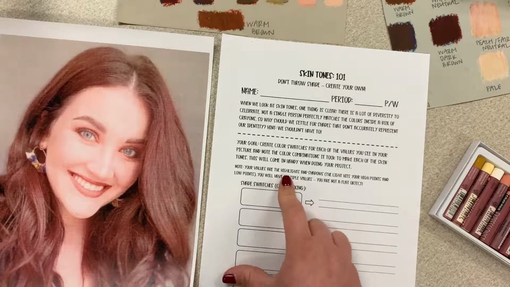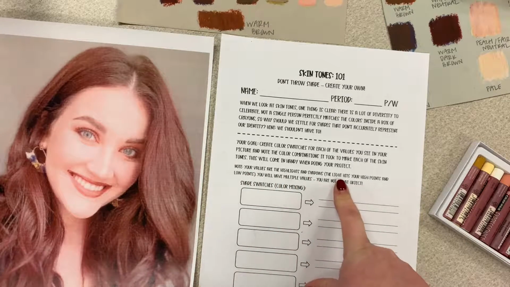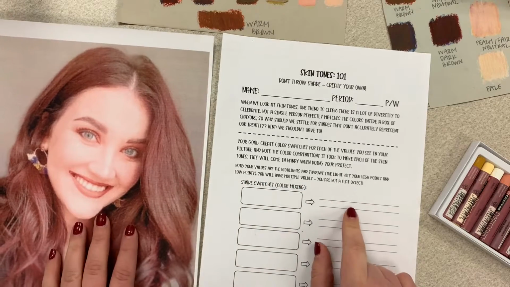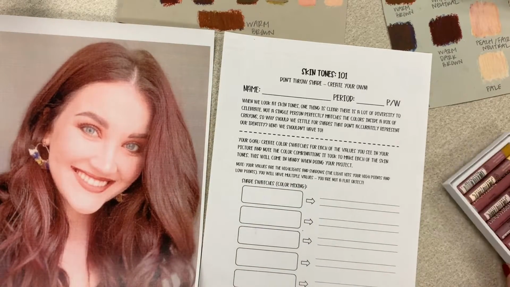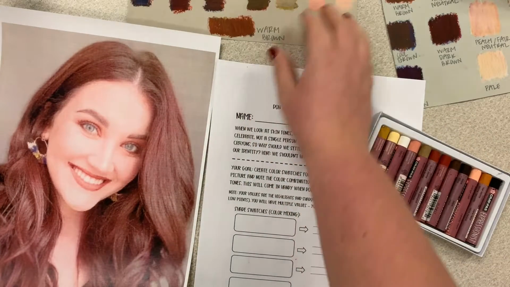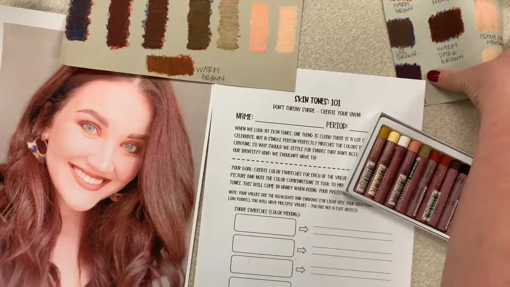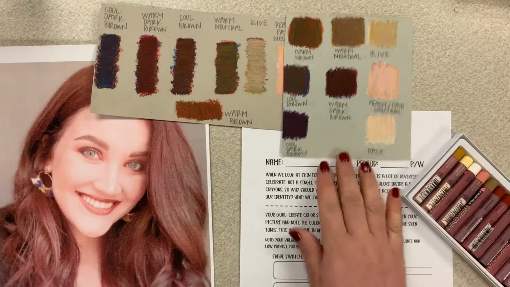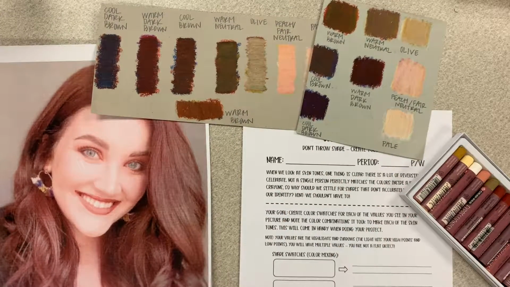Note, your values are the highlights and shadows. The light hits your high points and low points. You will have multiple values because you are not a flat object. So I do have more of a peach, fair, neutral, and pale skin tone. So I am going to make sure that I keep those things in mind as I am working on matching this photograph.